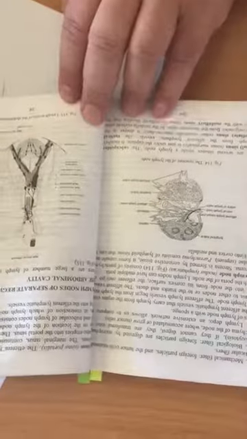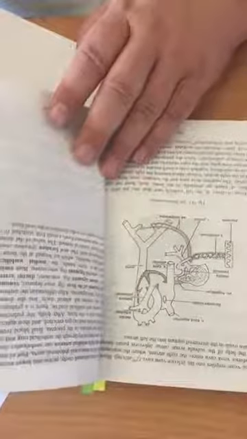Classification of lymph nodes and structure of lymph nodes you read yourself in your manual. Here everything is described: sinuses, types of lymph nodes, and the functions of lymph nodes, the same, are present here. This is only general information about the lymphatic system. That is all.